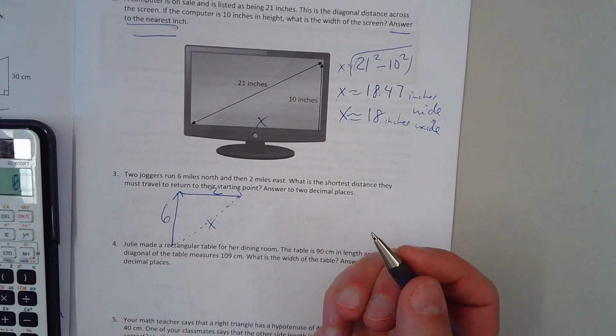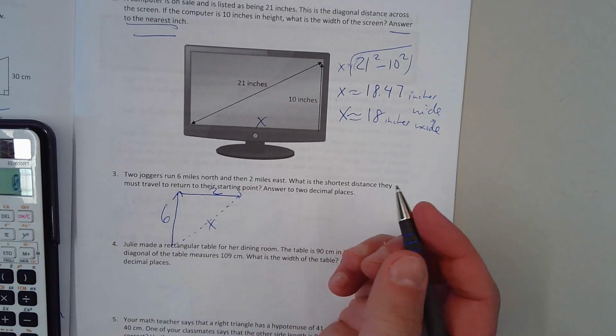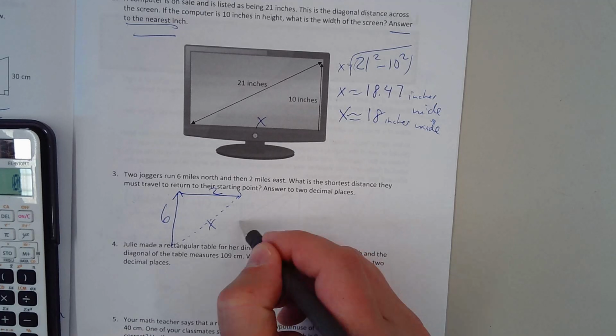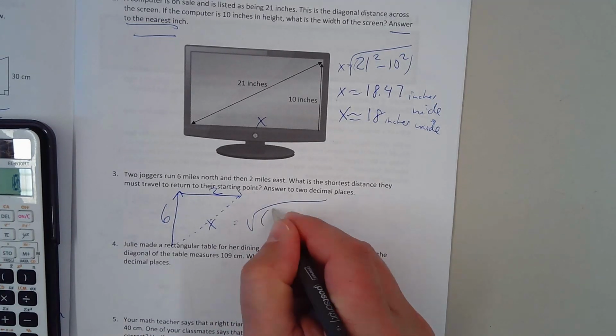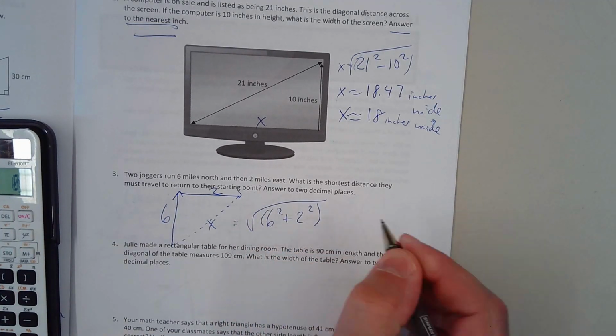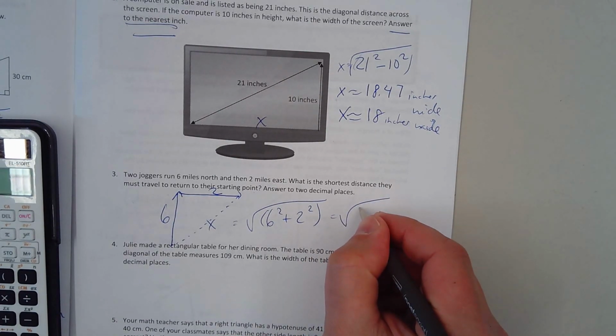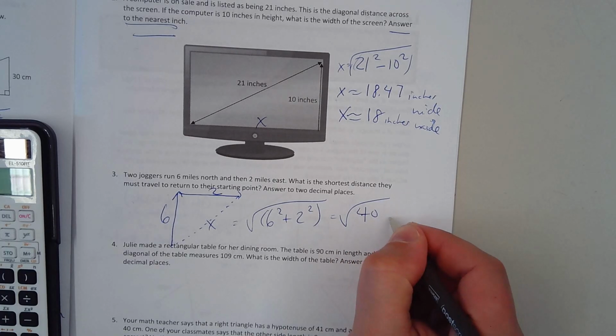So that's my x. It's the long side, so am I adding or subtracting? I'm adding. So x is going to be the square root of 6 squared plus 2 squared. That's going to be the square root of 40.